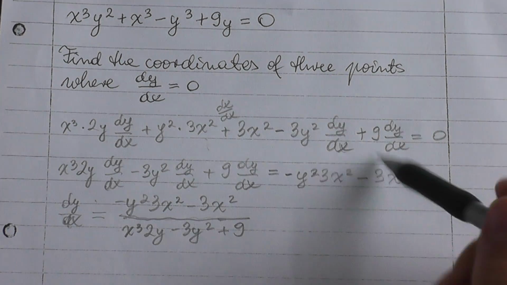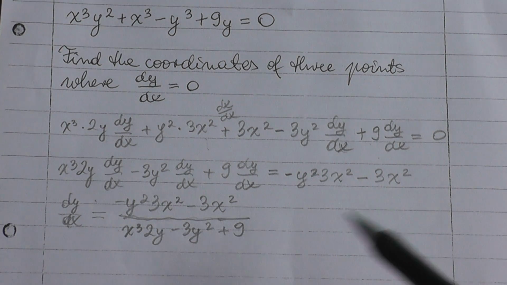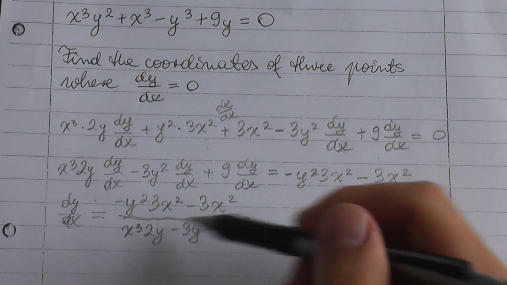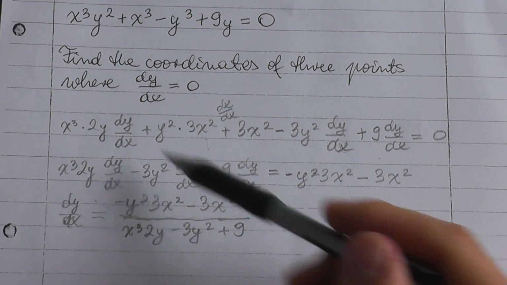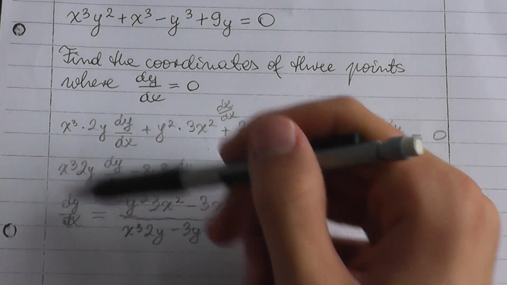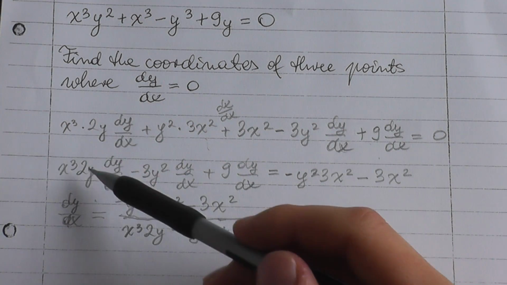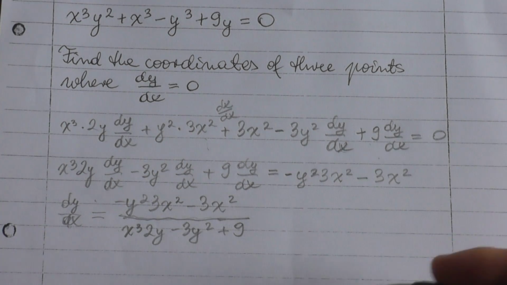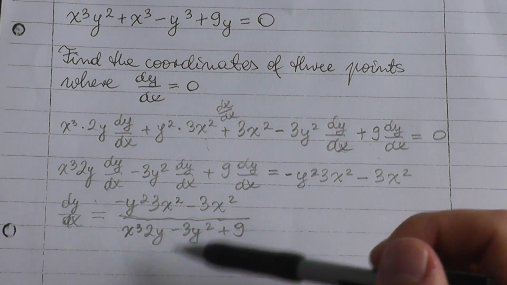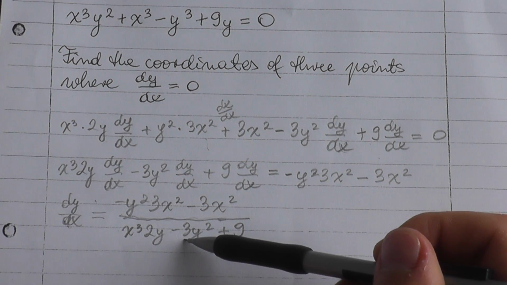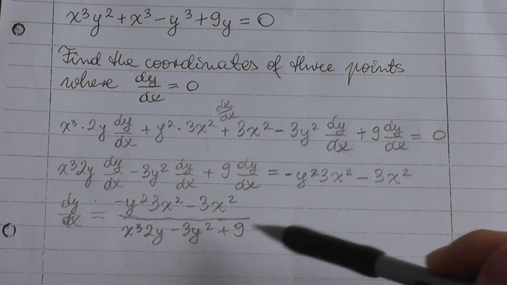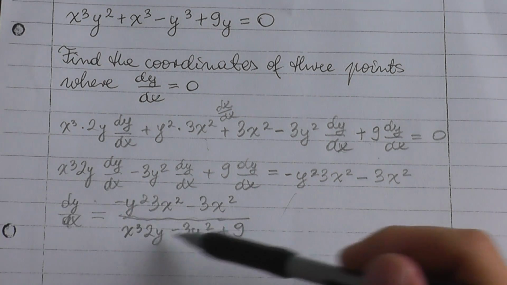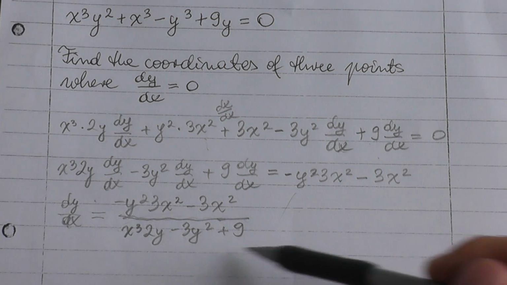What I have done here is, because I'm short of space, essentially I factored dy dx from this thing, and that would have given me dy dx times, in brackets, x cubed 2y minus 3y squared plus 9, and then I have divided both sides by that to give me this. So if you need to visualize the step that I've skipped here, just multiply both sides of this equation by this denominator here.